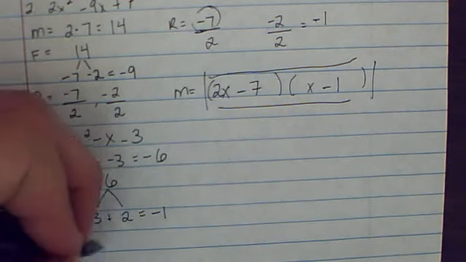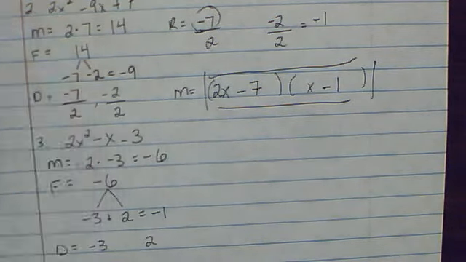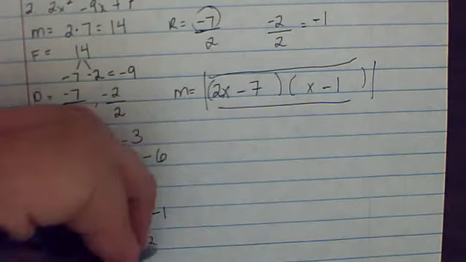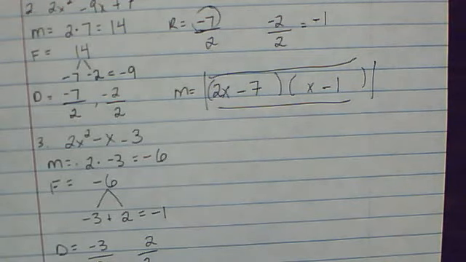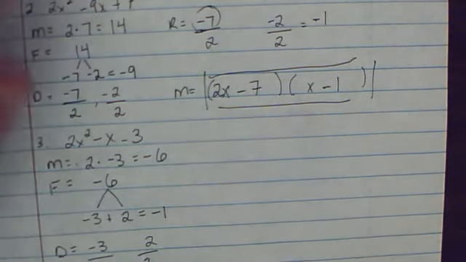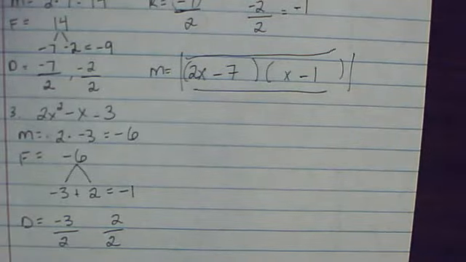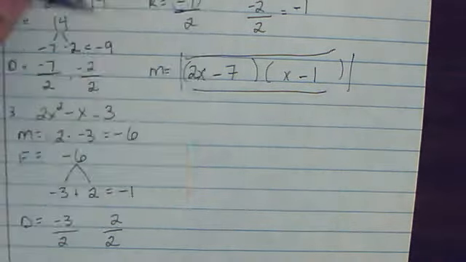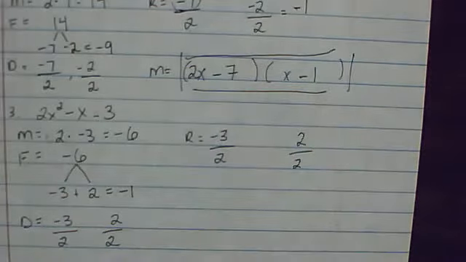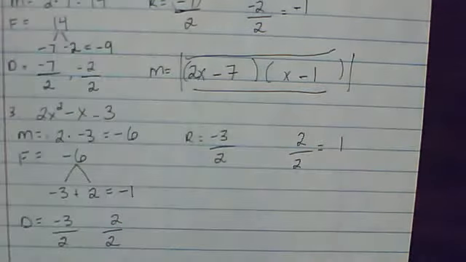I will then divide both of those numbers, the negative 3 and the 2, by the A value, which is 2. Now I'm going to reduce both of those fractions, negative 3 over 2 and 2 over 2. The only one that can be reduced is this 2 over 2, which is going to turn into 1.